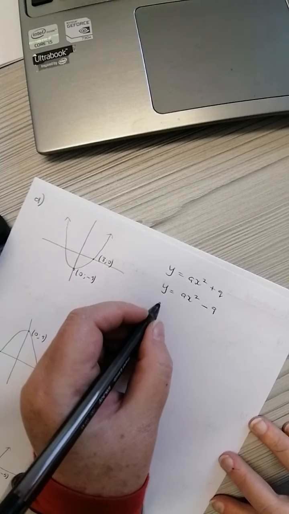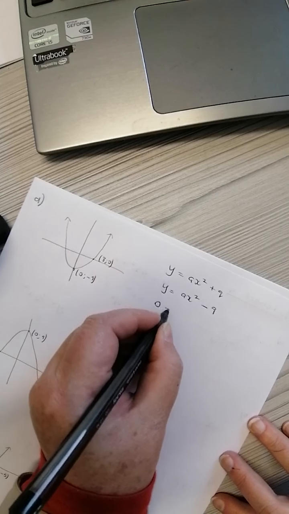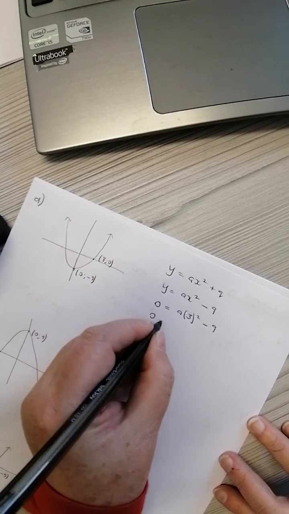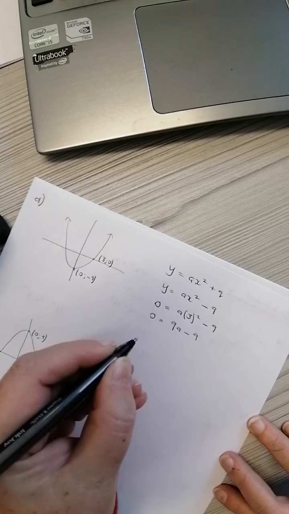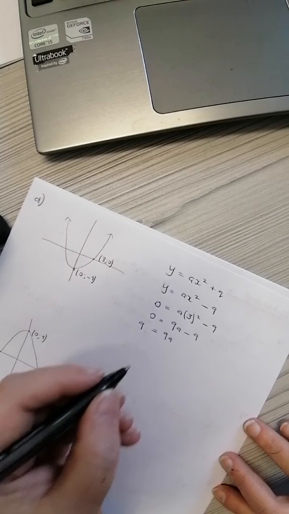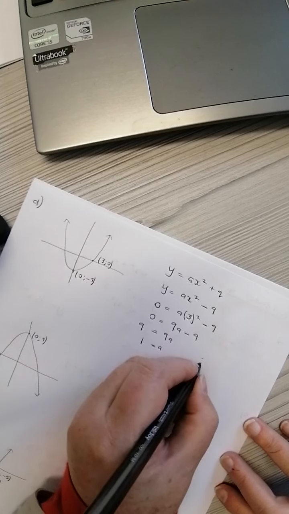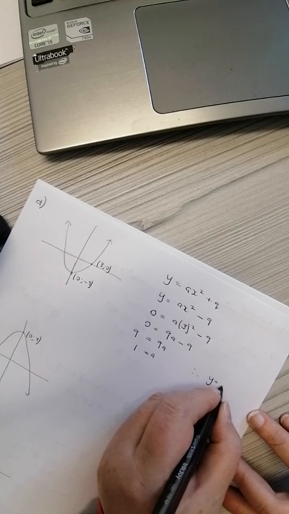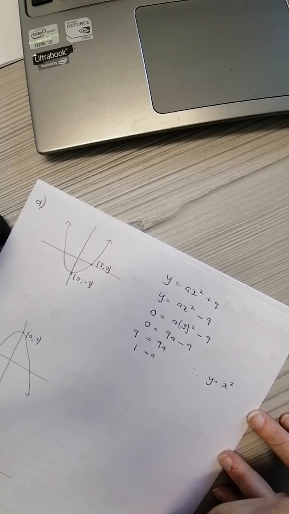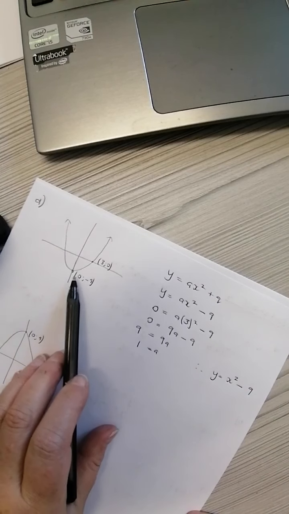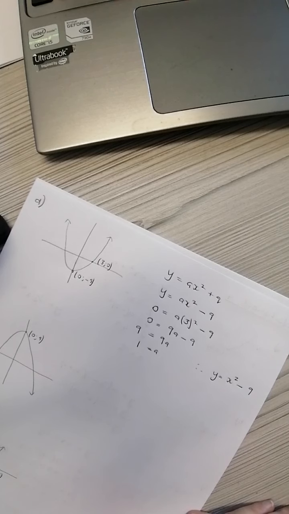So x is 0, y is 0, x is 3, minus 9. That's 9a minus 9. So positive 9 equals 9a, divide by 9, a equals 1. Therefore, my formula: a is 1, so it's x squared, and then my y-intercept of minus 9. Okay, does it make sense? Yes, it's a happy graph, and yes, the y-intercept is minus 9.